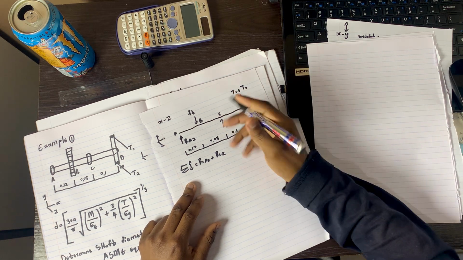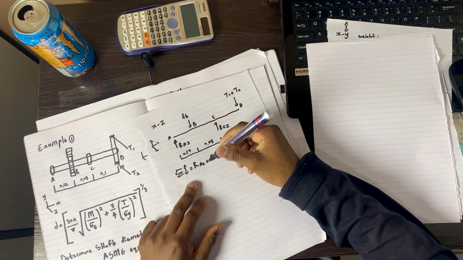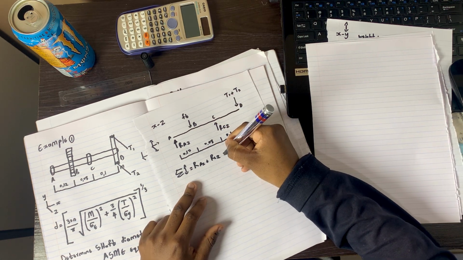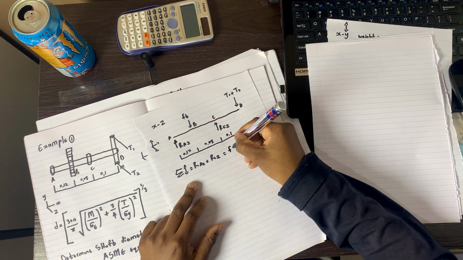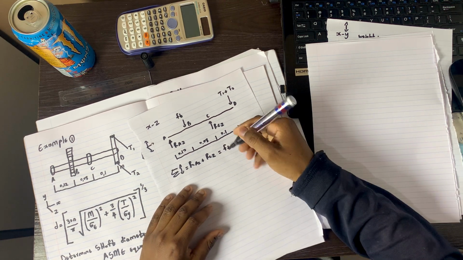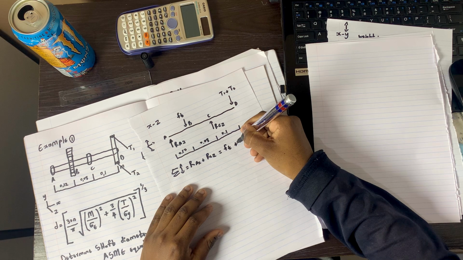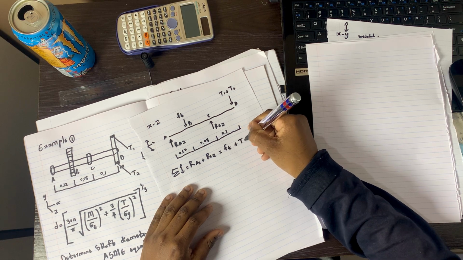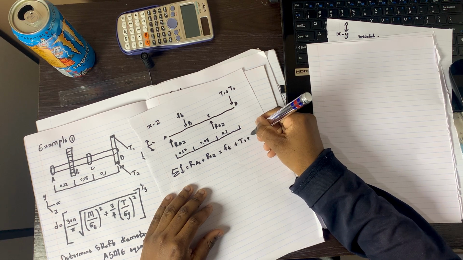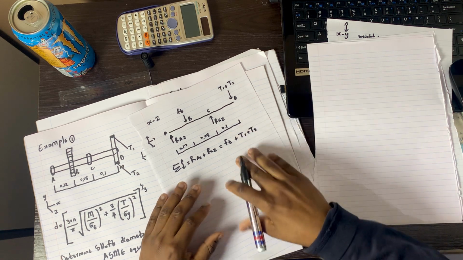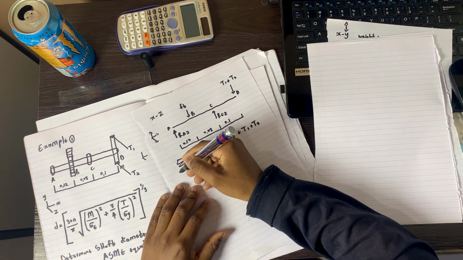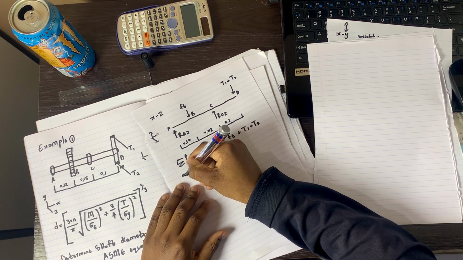But let's solve them, then we'll see. R_AZ plus R_CZ is equal to the tangential load of the gear plus T1 plus T2.